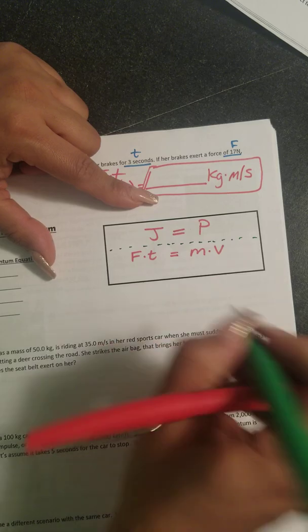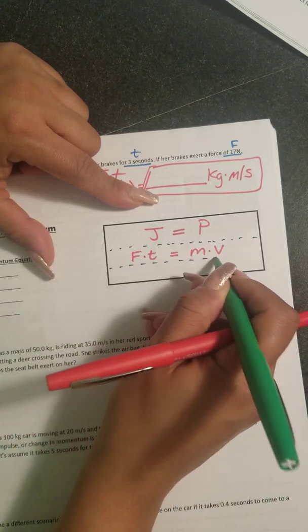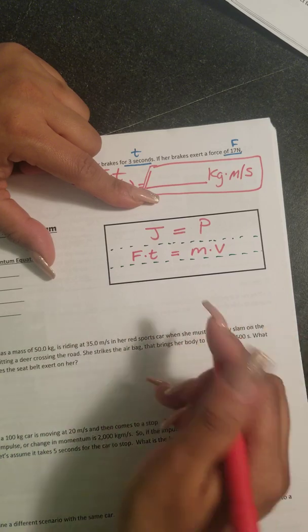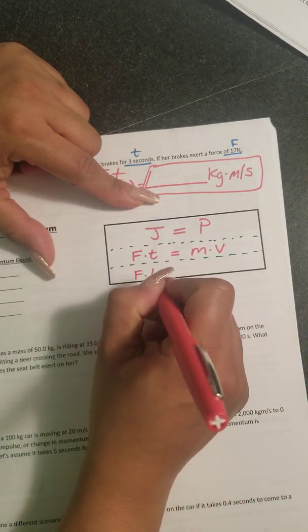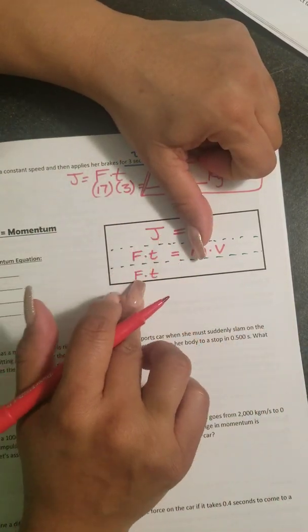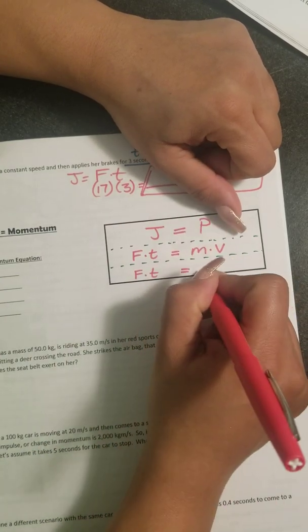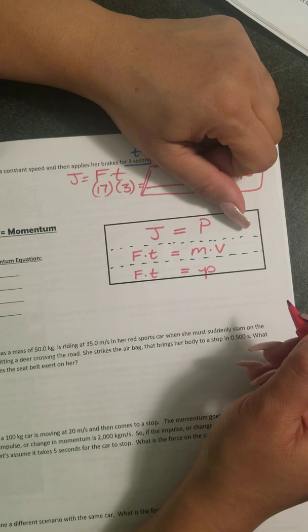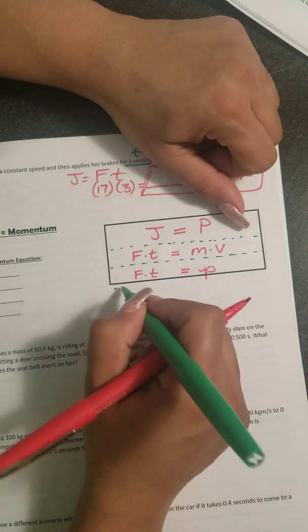But wait, I love this part. They all mean the same thing. What if we change it again? What if we say Ft, which is the same thing as J, equals P? Whoa. I love this. Let's do it again.